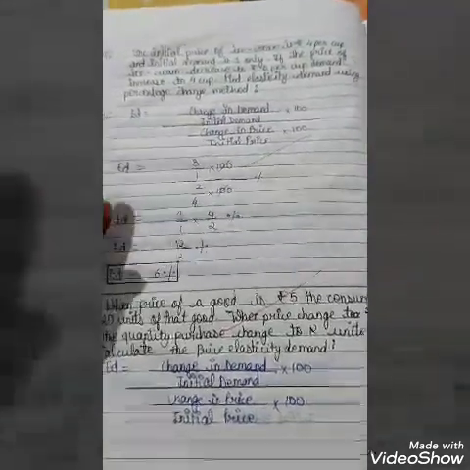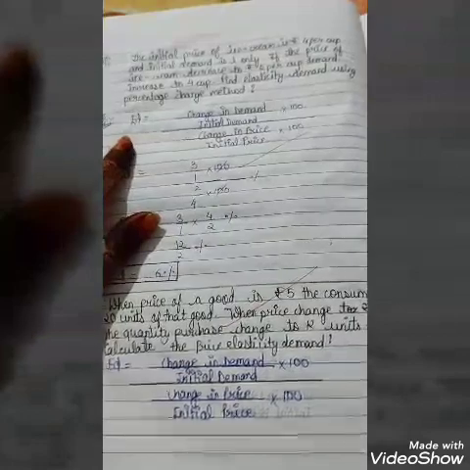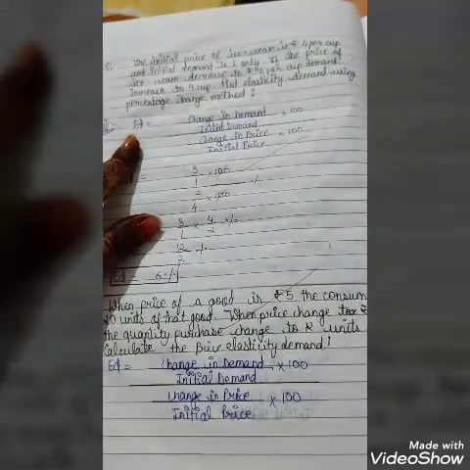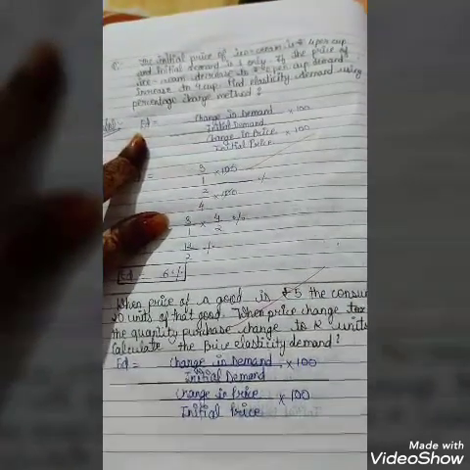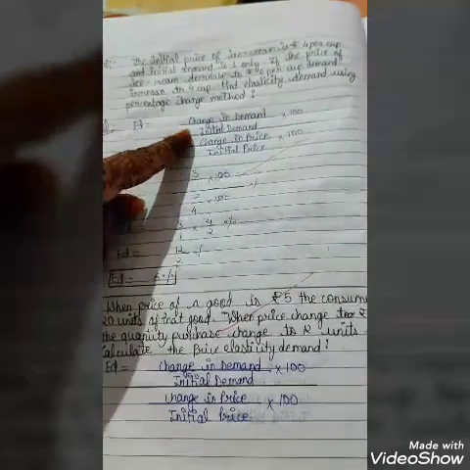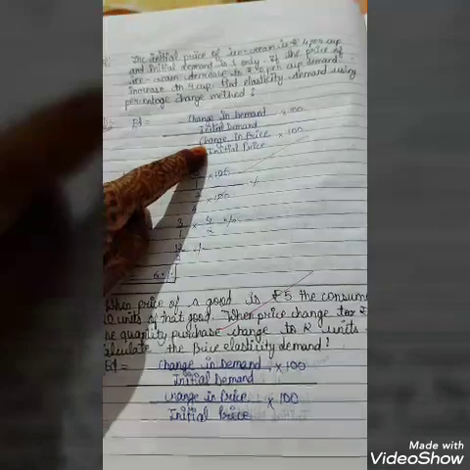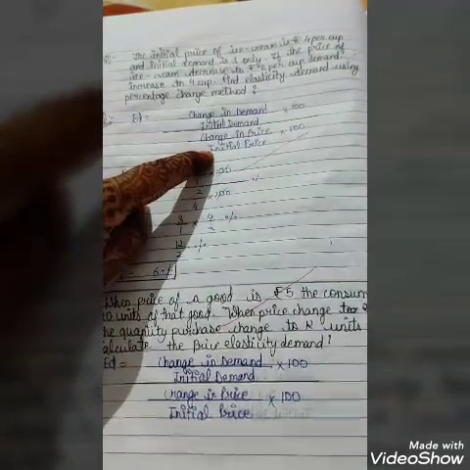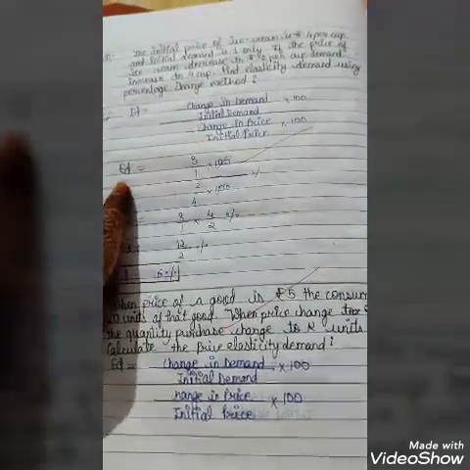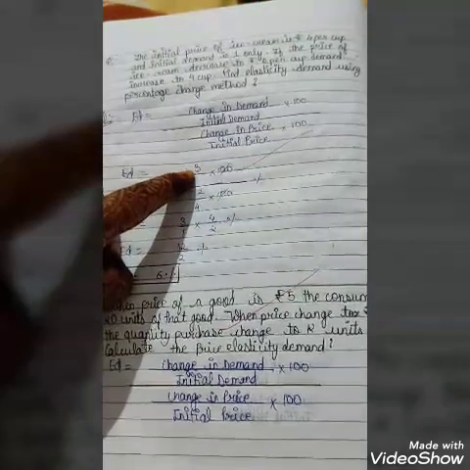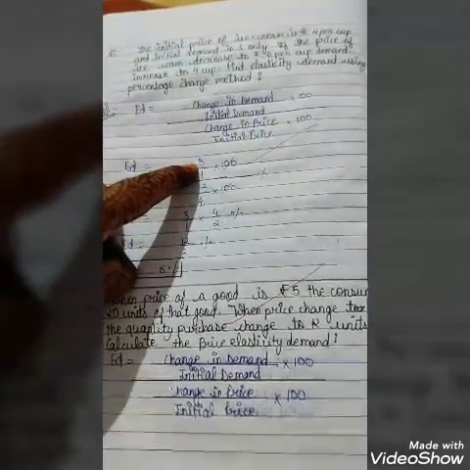Here we take the formula of ED: change in demand divided by initial demand into 100, upon change in price divided by initial price into 100. In this case the change in demand is 3.